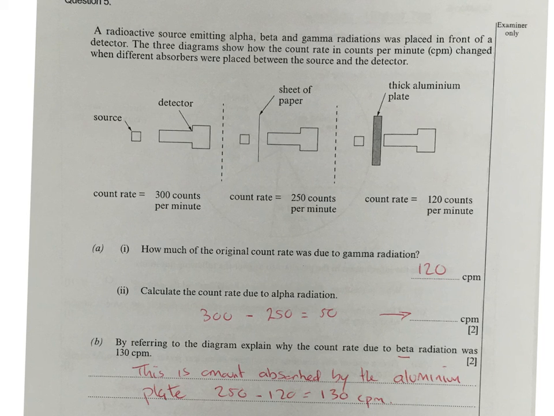So we've got 300 to start with. So that's alpha, beta, and gamma. Calculate the count rate due to alpha radiation. Well, so I've got 300 there. So alpha is going to get stopped at this point. So if I take away 250 from my 300 there, that should give me now just my alpha, which is 50. So now I know I've got 250 going through, which is beta and gamma.